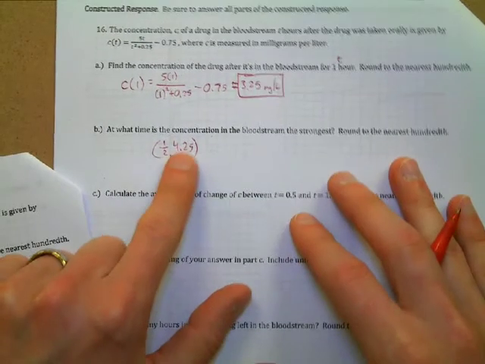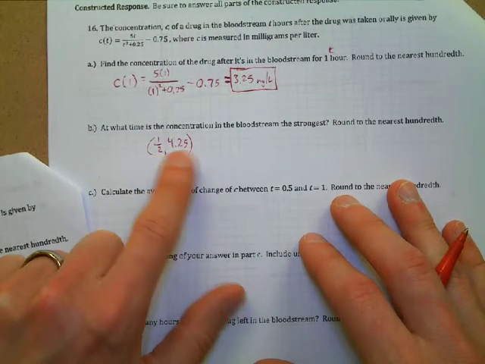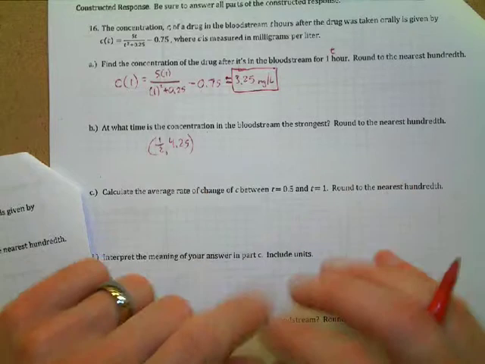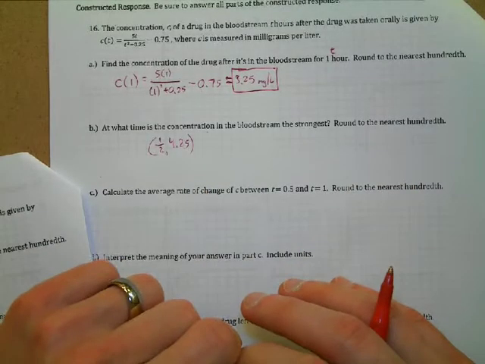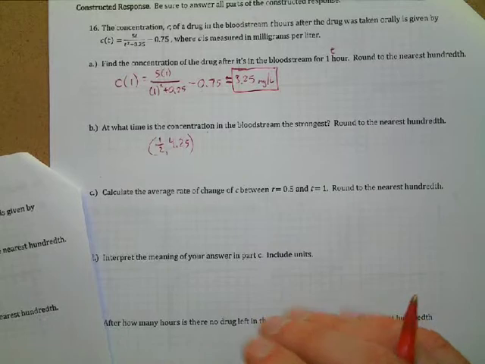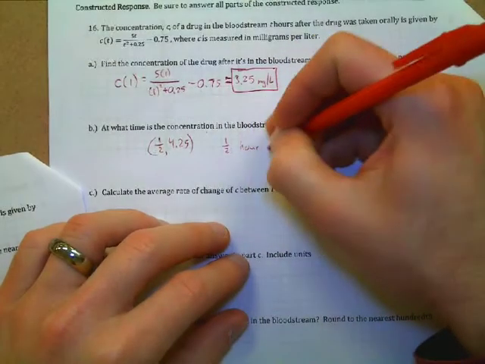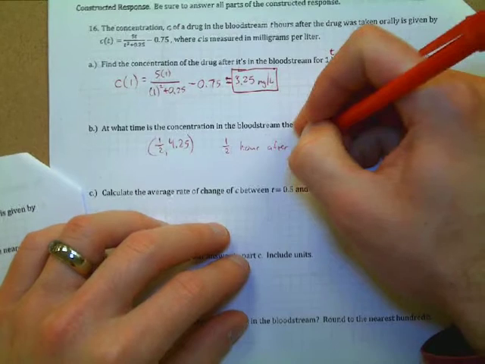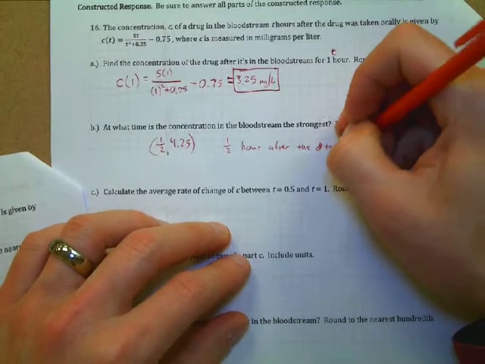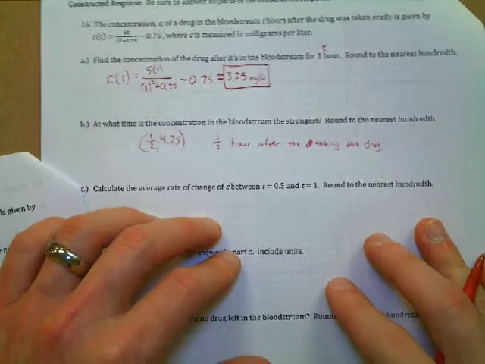But let me finish answering this question here real quick. At what time is the concentration in the bloodstream the strongest? What does our point tell us here? What's the time when the concentration in the bloodstream is the strongest? Half an hour. So you can say half an hour after taking the pill or the drug. Okay. Half an hour after taking the drug is the maximum.